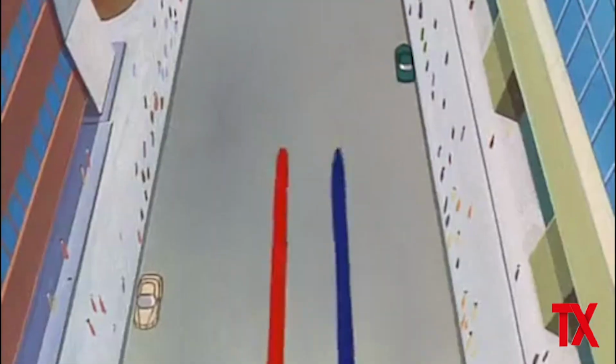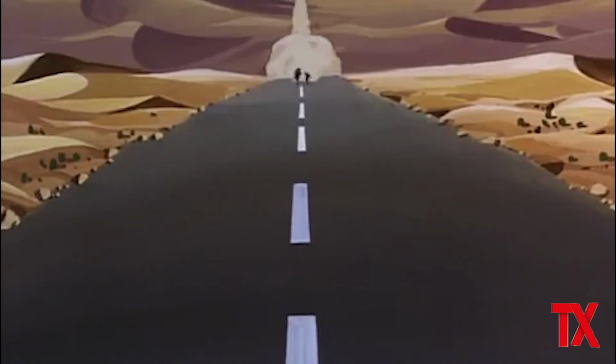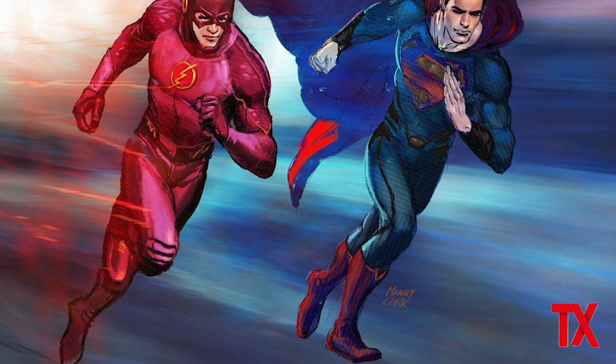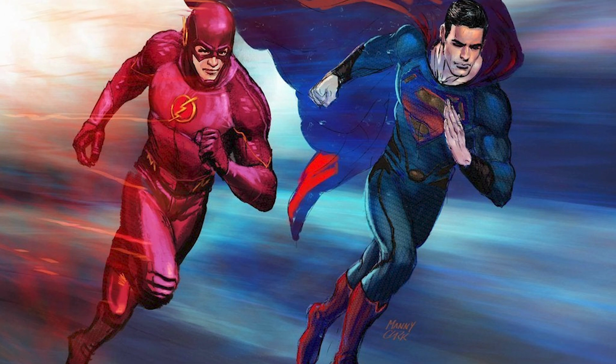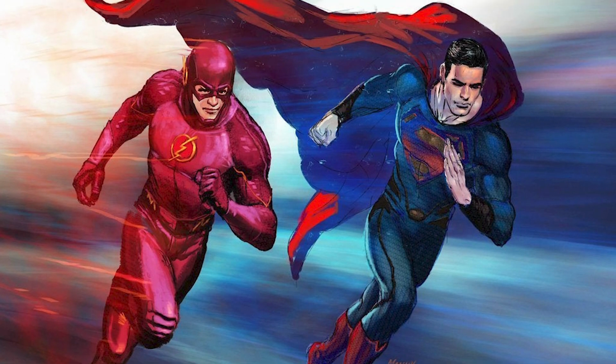But in reality, our superheroes won't be able to move faster than light. But in our world, the comic world, the champion of speed is Superman, as he barely outran Flash.